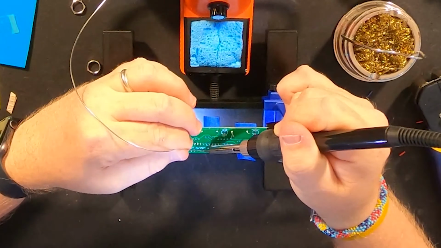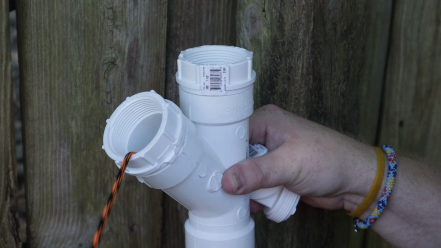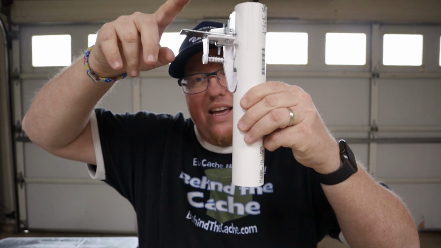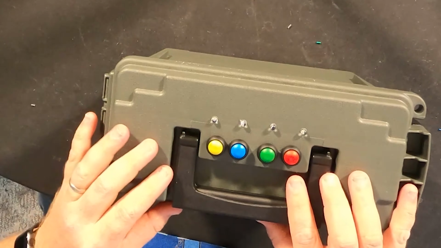A gadget cache is a cache that requires some type of electronic or physical mechanism to access the logbook. So that could be from a log dispenser to a smart cache, and that makes it a gadget cache.